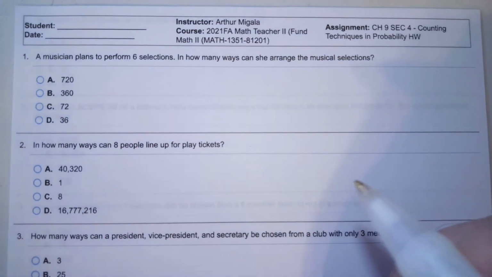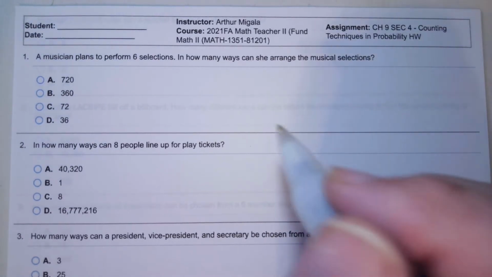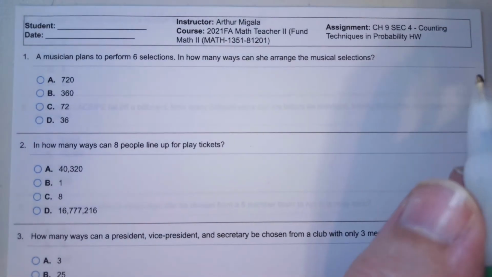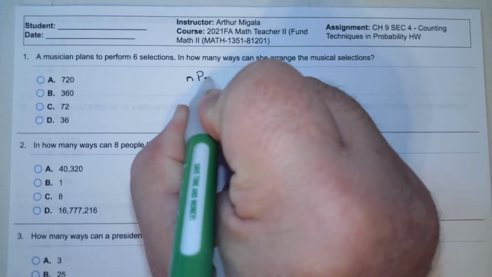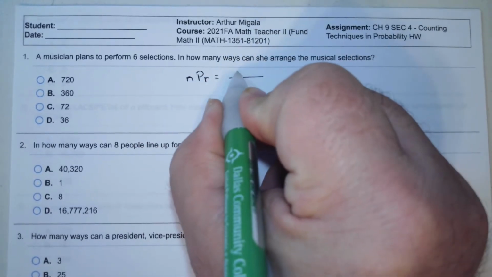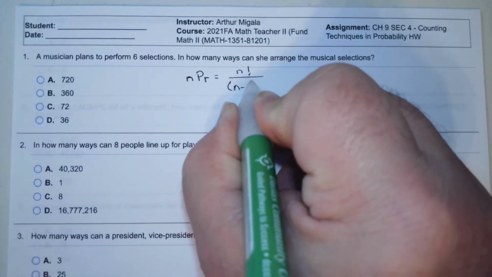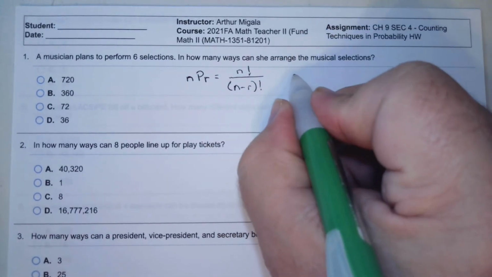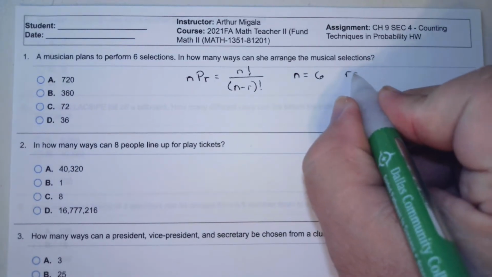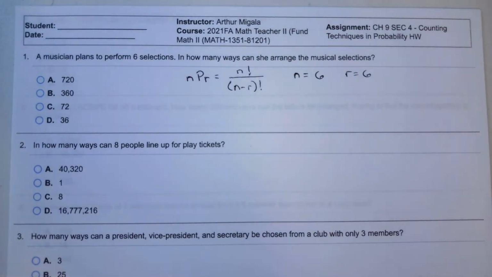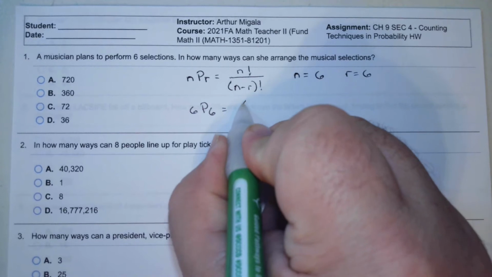First off, you have to determine, is order important? Because if order is important, the way she arranges them, which it is, then those are called permutations. And that formula, remember from lecture, is n factorial over n minus r factorial, where n is 6 because that's how many selections she has, and r is also 6 because she has to use all 6 of them.